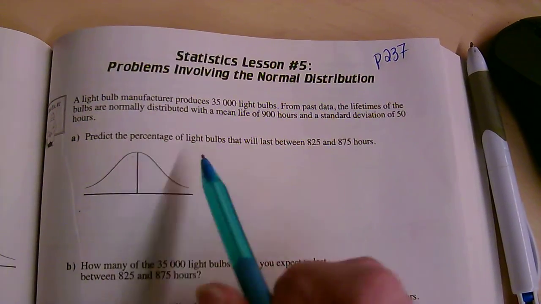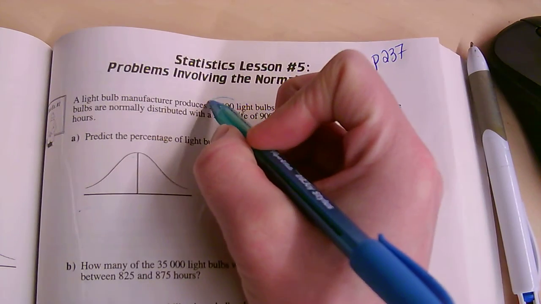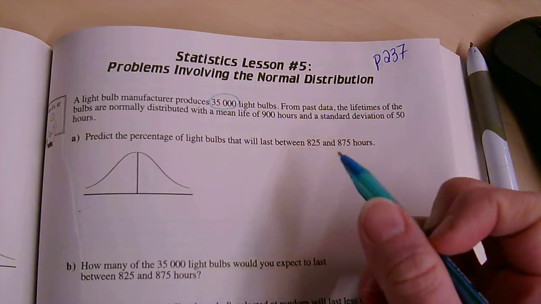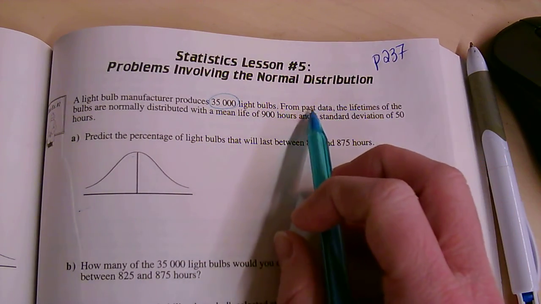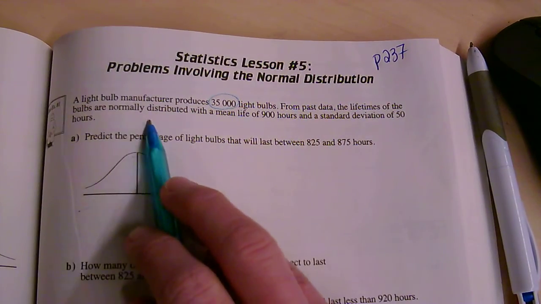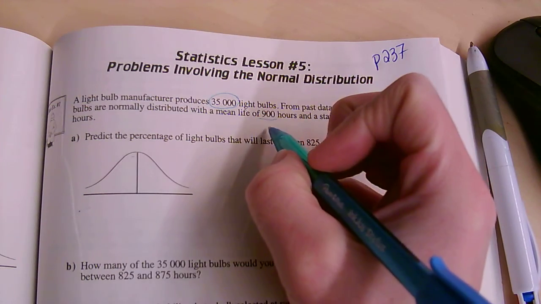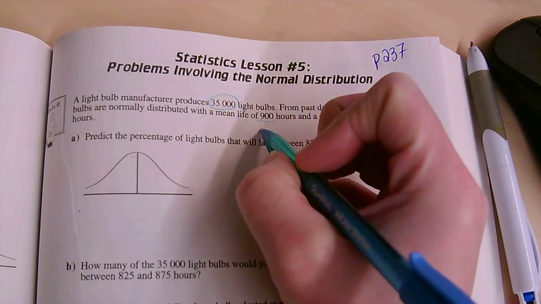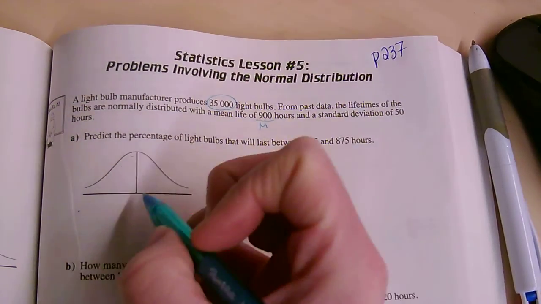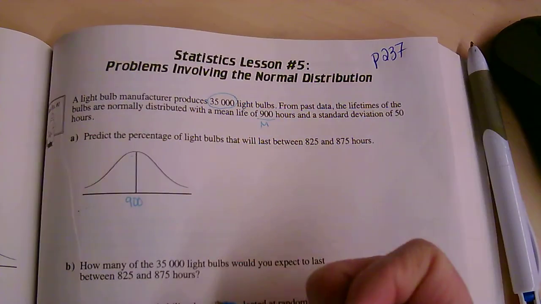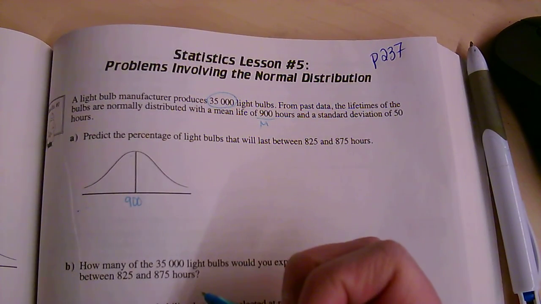Okay. So back to page 237, starting off with a light bulb question. A light bulb manufacturer produces 35,000 light bulbs, so that's our total number of light bulbs. From past data, the lifetimes of the bulbs are normally distributed with a mean life of 900 hours. So mean life, that's going to be our mu, and then down on our bell curve, that's going to be our mean there.